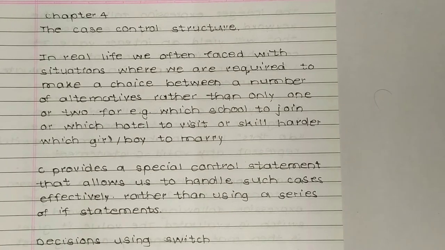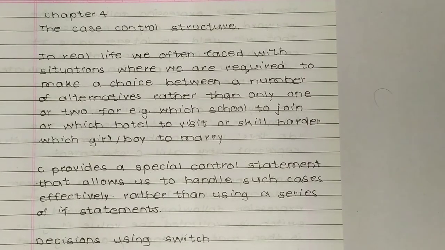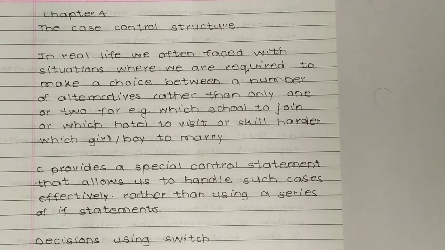So we face situations in which we are required to make a choice among many options. Example: which school to join, which hotel to visit, or which girl or boy to marry. So these are complex situations in which we have to make a choice between a number of alternatives rather than one or two.